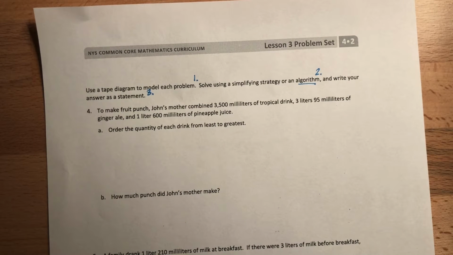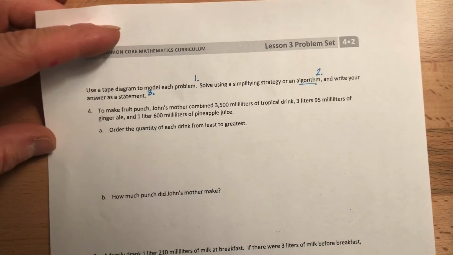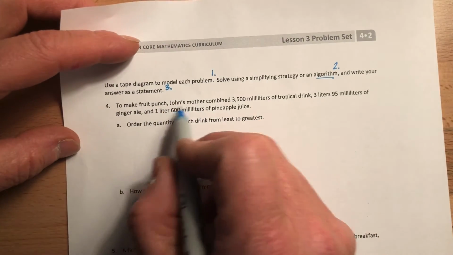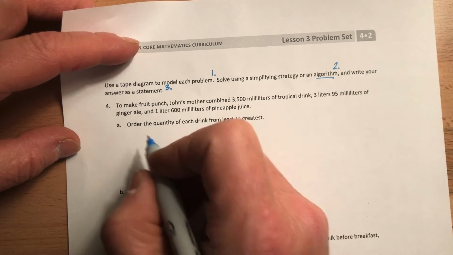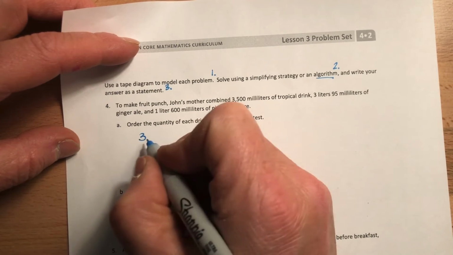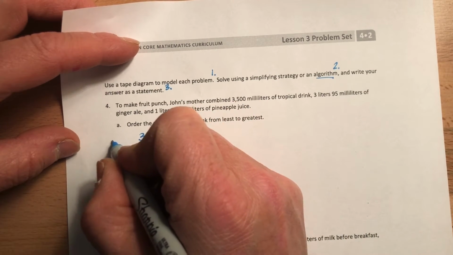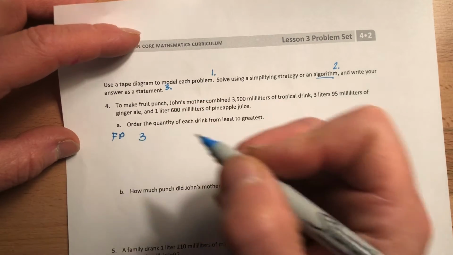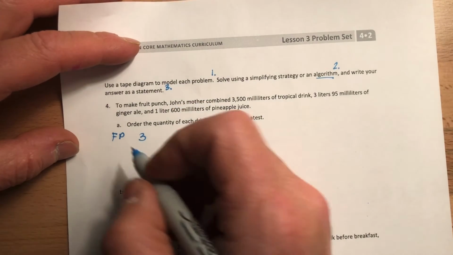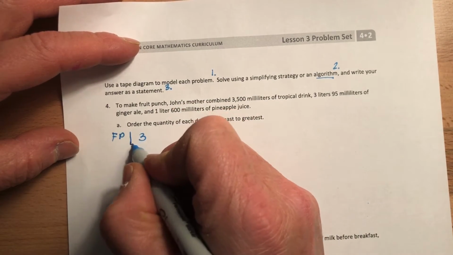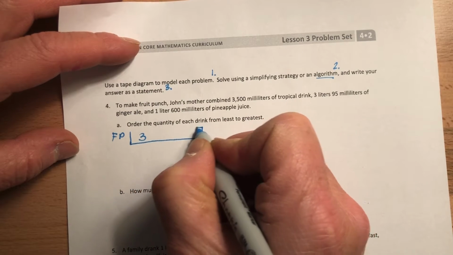Okay, I think I can do that. Okay. So I'm going to first write them down if I can figure this out. So I got 3,500 milliliters. That's the fruit punch. I'm going to say FP, fruit punch. All right, let me put this as a bar or a tape.